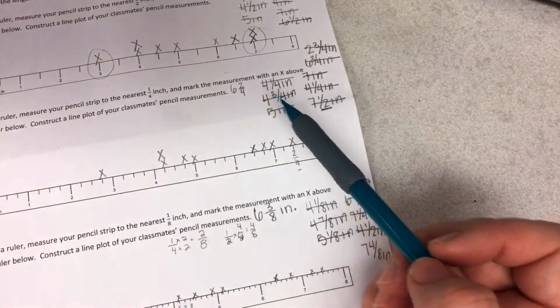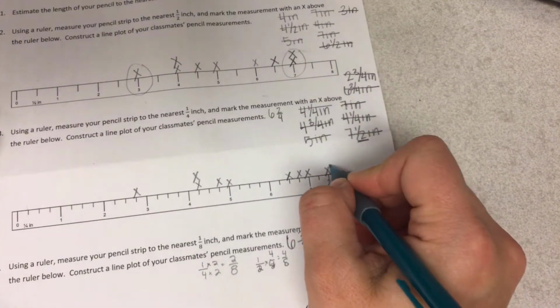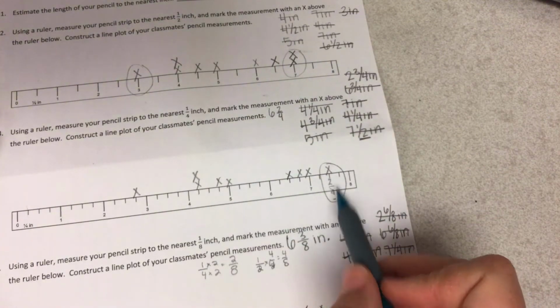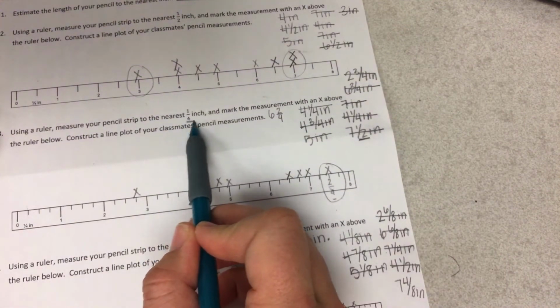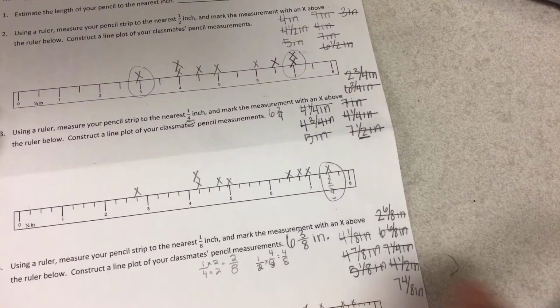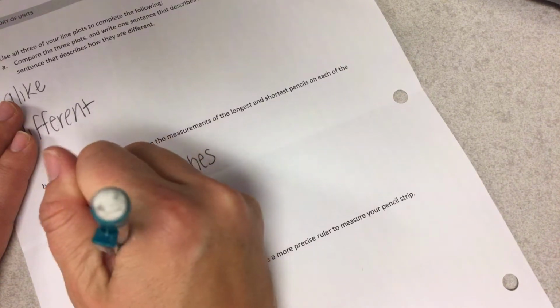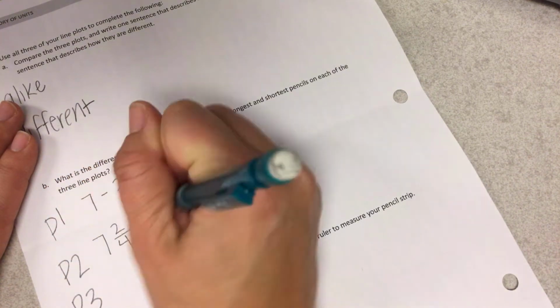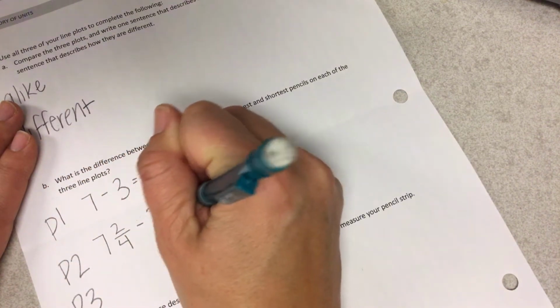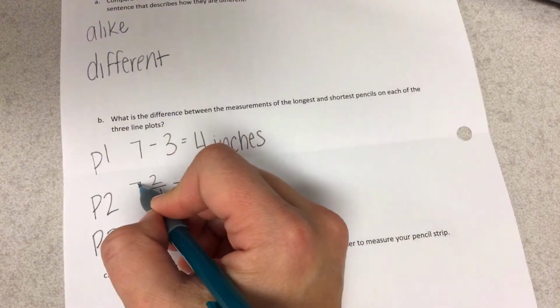Okay, I'm going to look back at the second plot, and I'm going to do 7, and instead of writing 7.5, I'm going to do 7 2/4 because that is what my measurement is in. So I've got 7 2/4 and I have 2 3/4. So if I had 7 2/4 minus 2 3/4, well, here's where I have a problem. I can't do 2 minus 3. So what I have to do is I need to borrow.